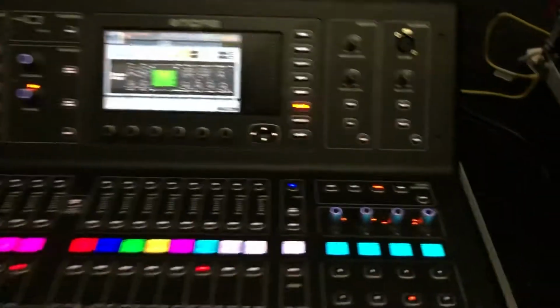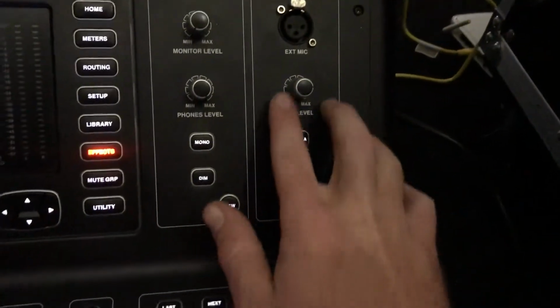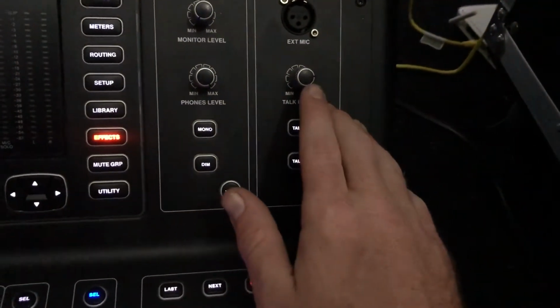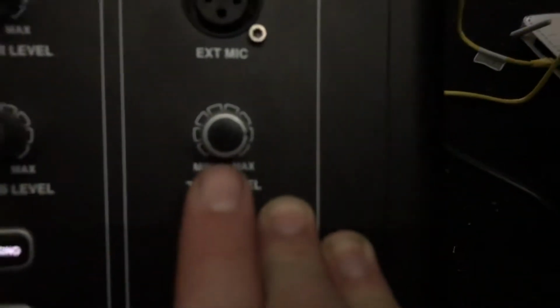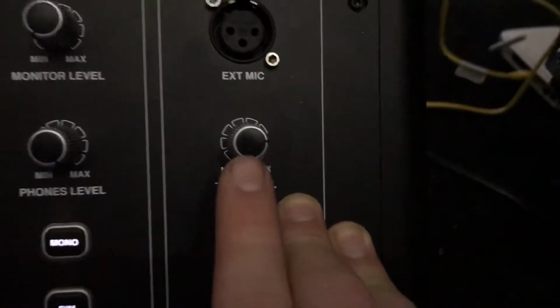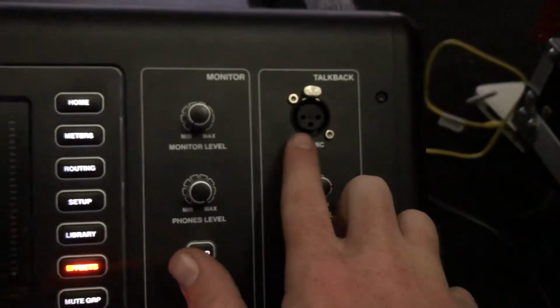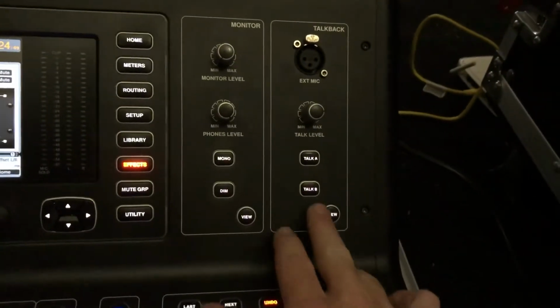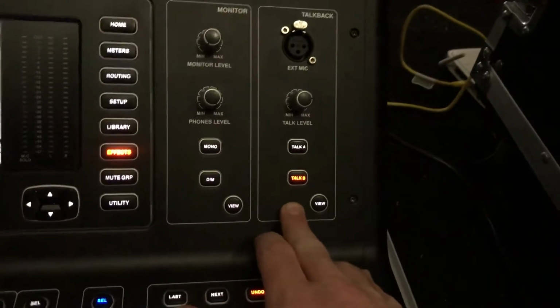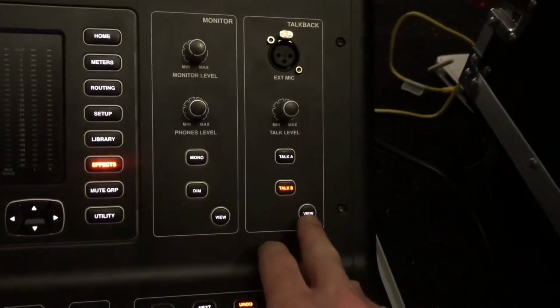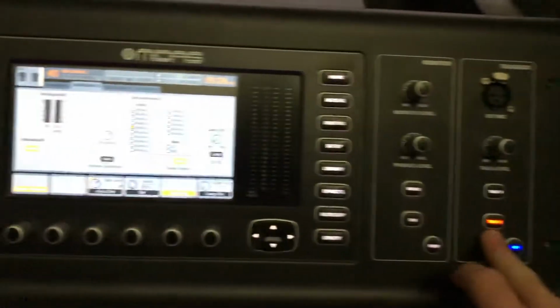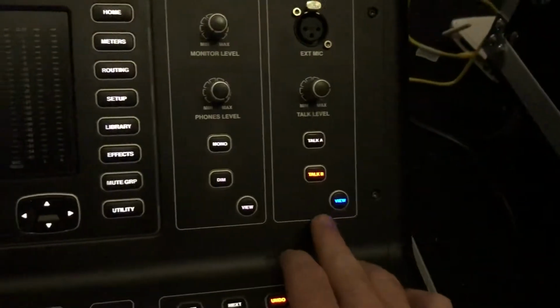But yeah, that's it. The talkback level is here. I always have it set to like 3 o'clock, as you can see there. So that works. You'll have a cord plugging into here. To talk to them, you'll hit talk B, to talk to everyone. If you want to talk to a specific person, you'll hit the view here.